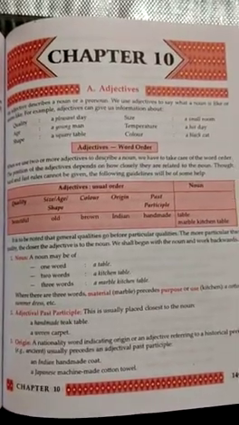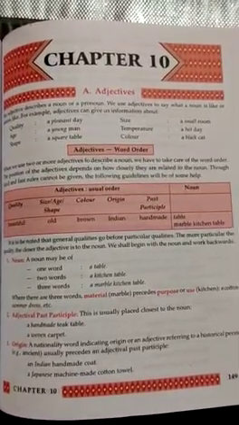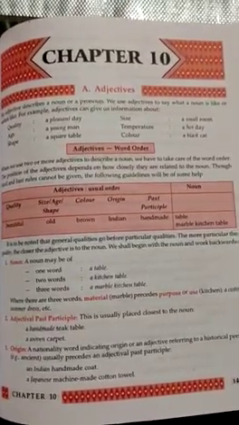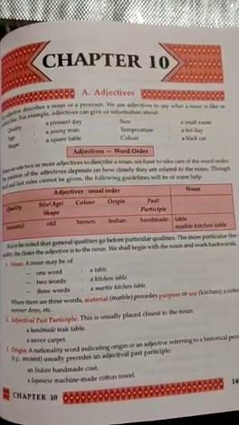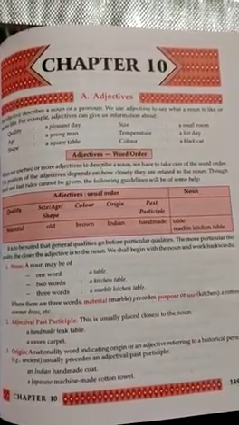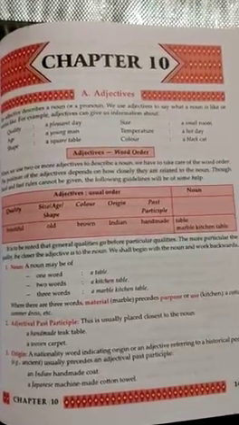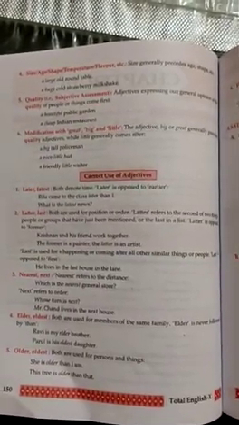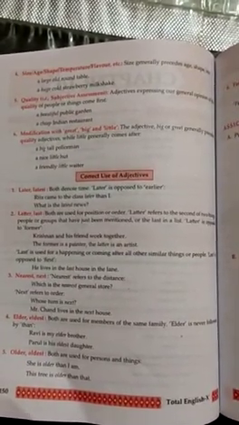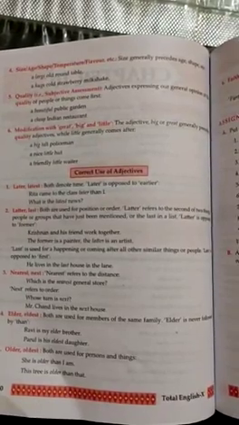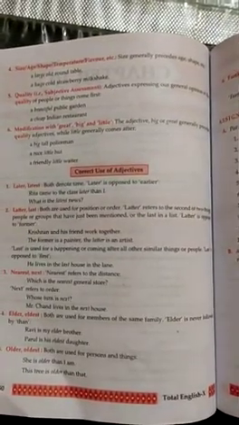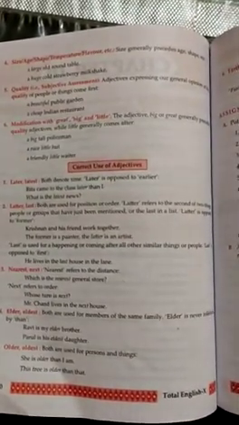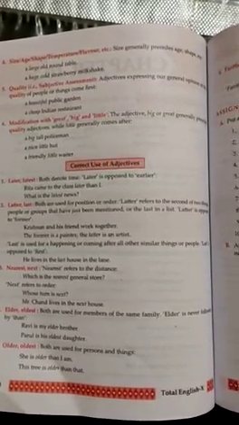Therefore, the adjective gives us the detail of the noun or pronoun, or in other words, it adds to the meaning of the noun. So it tells that Raman is young or old. Those are very simple. Next, correct use of adjectives. Later and latest: these two have a difference and are opposed to each other. Both denote time.